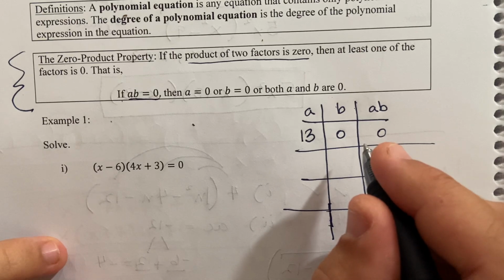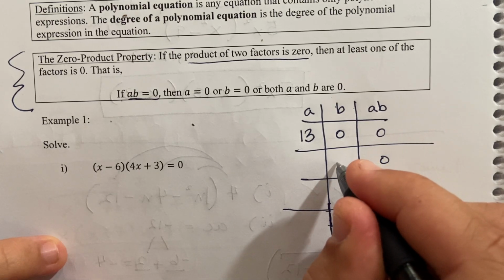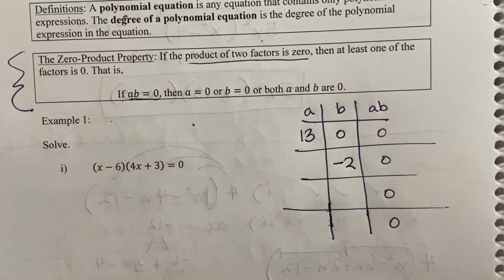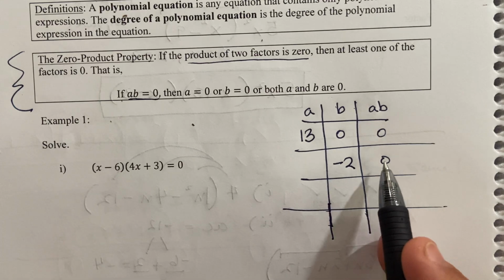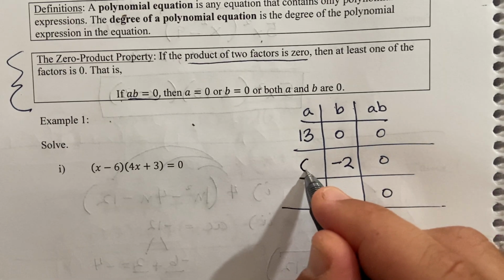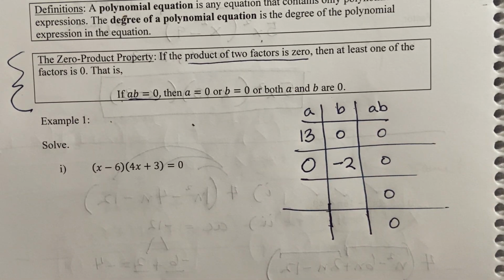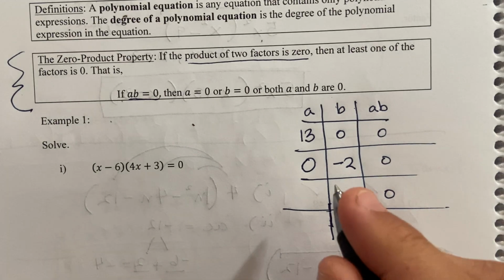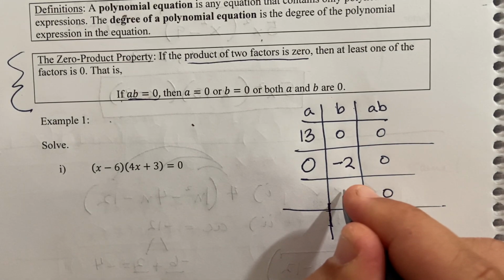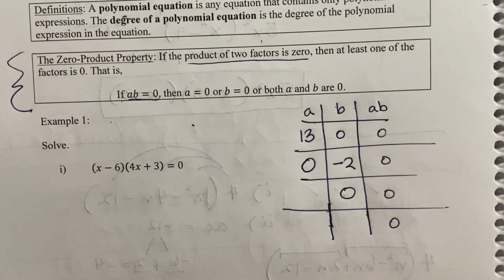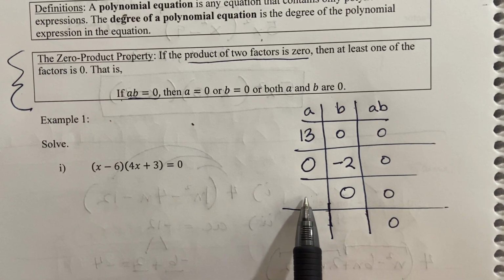We could have maybe -2 for B. You know, maybe I pick B this time as -2. To get a number times -2 to be 0, I need this number over here to be 0. If I just choose B to be 0, then A can be anything, right?